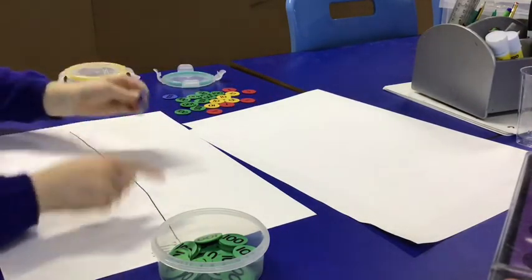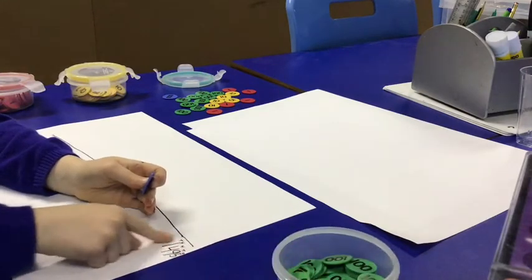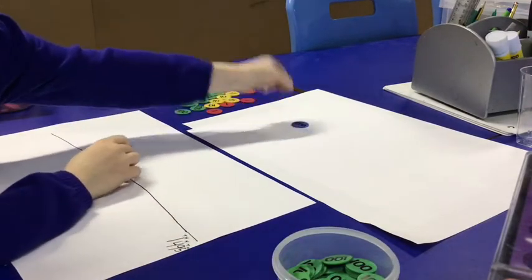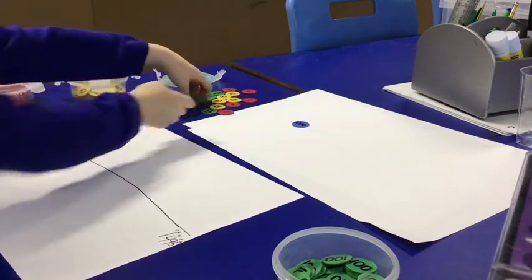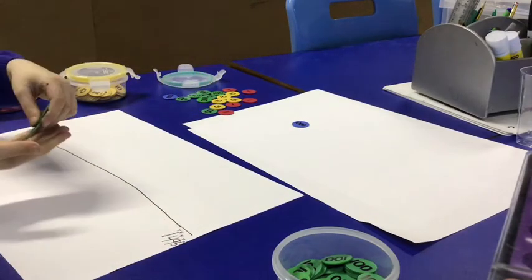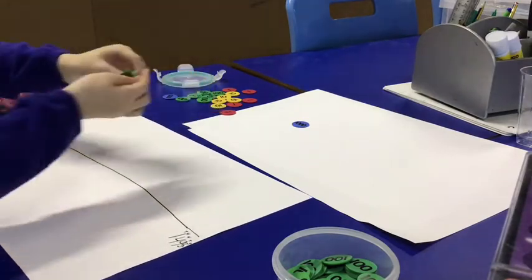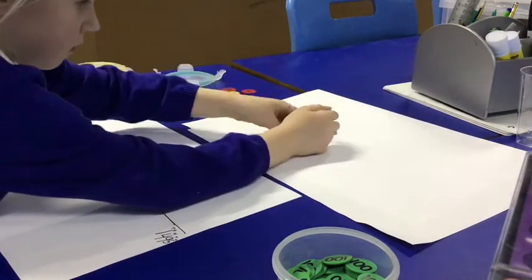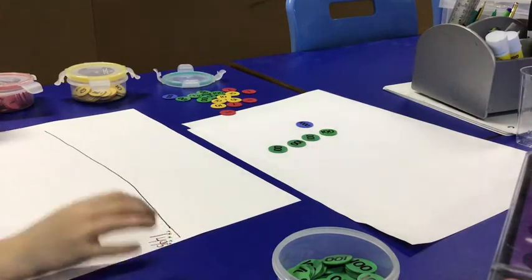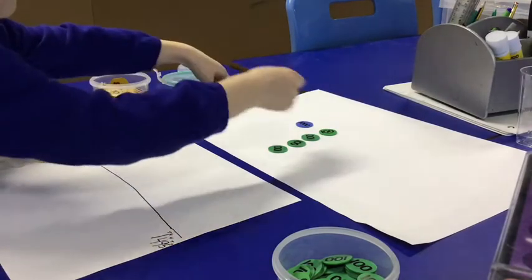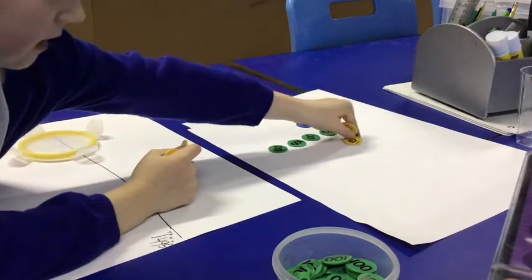I'm going to get a 1,000 to represent the 1,000. Perfect, thank you. And then I'm going to get the 400 to represent the 400. And then I'm going to get 9 tens to represent the 90. And then I'm going to place them in the tens column.